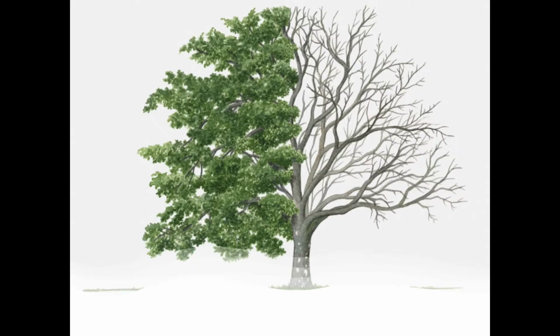D-E-C-I-D-U-O-U-S, deciduous tree. The opposite of that is a coniferous tree or an evergreen tree, a tree that has leaves on it all year round. Native trees in the UK generally are deciduous. They have leaves in the spring and summer. They lose their leaves in the autumn and winter. That is purely natural. It's nothing to do with human activity, this, but it is a changing store.